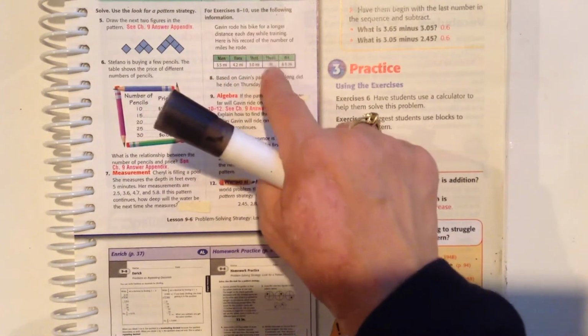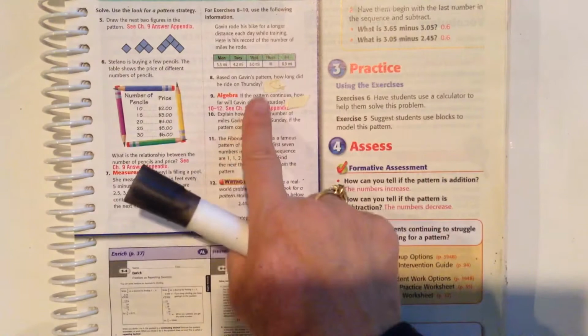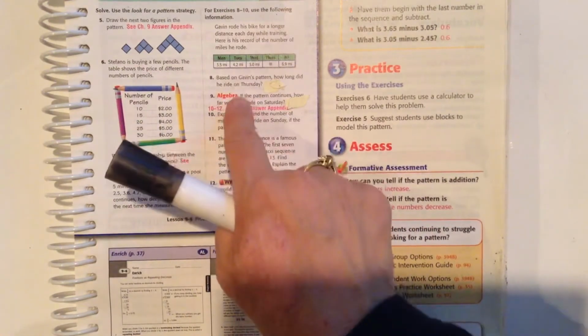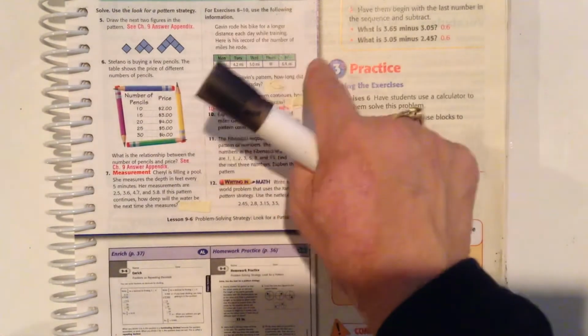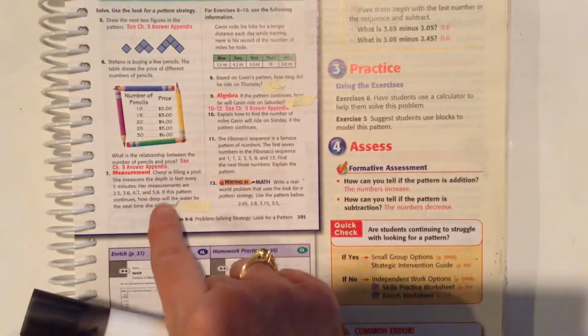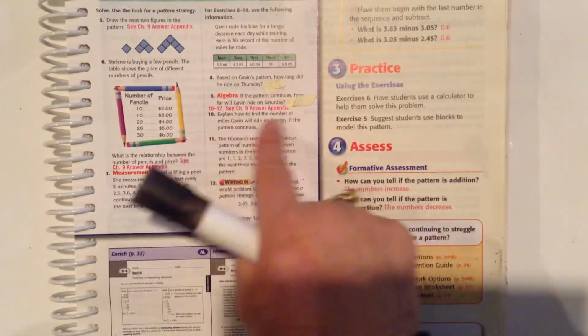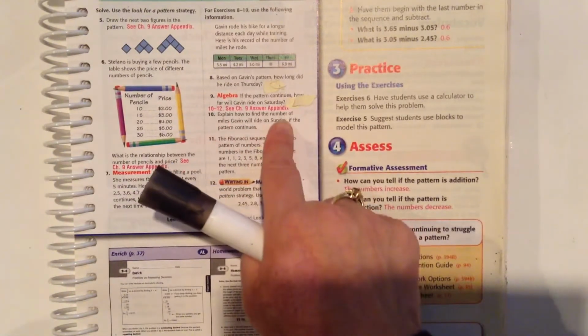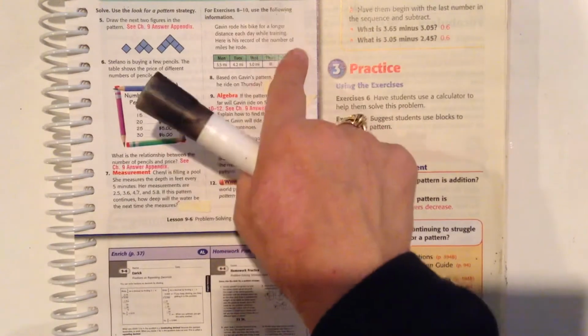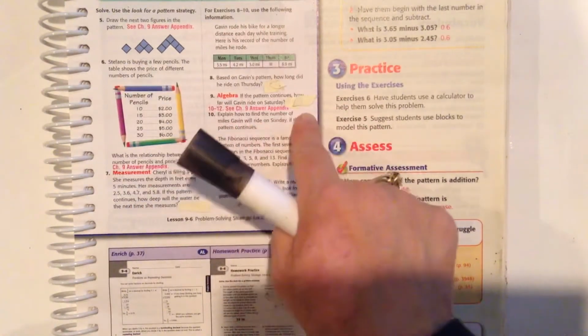So you try to figure out the pattern, and then there's a day missing here. And then this one goes with that. If this pattern continues, how far will he go on Saturday? So they're asking you after this day, what would he do? And they explain how to find the number of miles he will ride on Sunday. So this is Thursday, then Saturday, then Sunday. These all have to do with this part here.